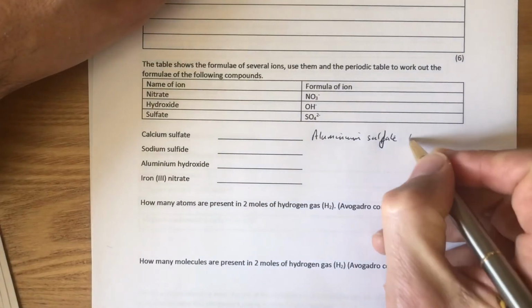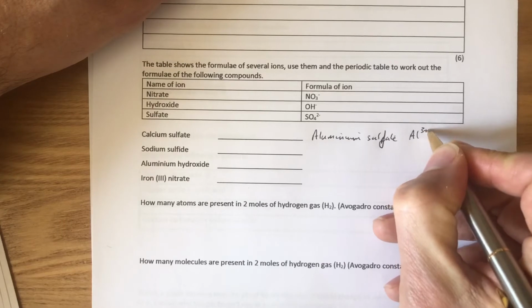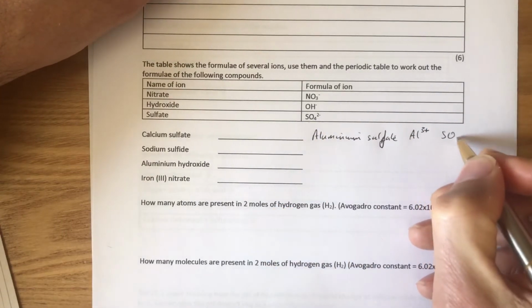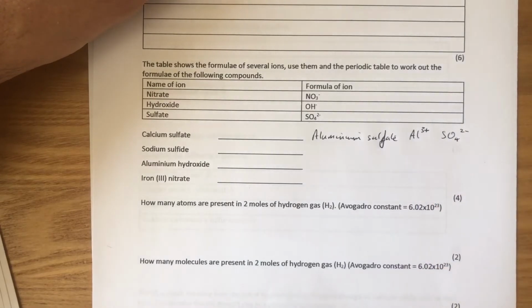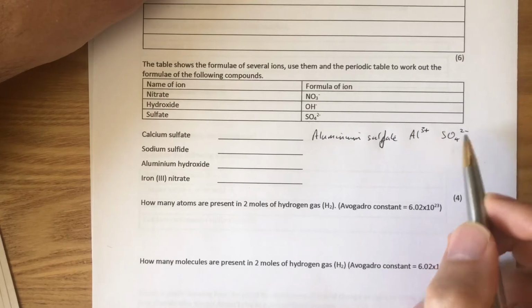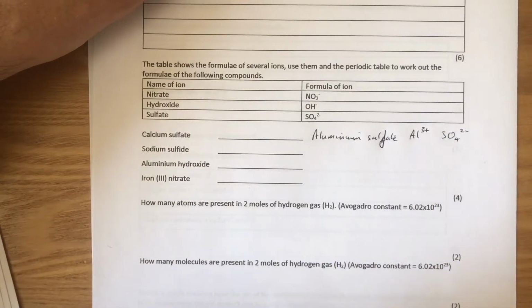Anyway, back to the question. Aluminium sulfate. There's aluminium, it's in group 3, it forms a 3+ ion, so it's Al3+. Now the sulfate ion is here in the table, SO4 2-. To do this, all you need to do is ask yourself one simple question. Are there more positive charges or more negative charges, or are they the same? Because in compounds, the number of positives is always equal to the number of negatives, and we have to get them the same.